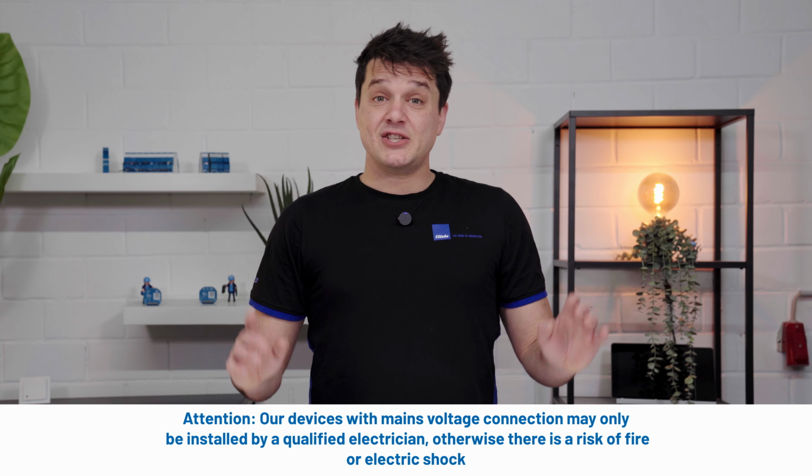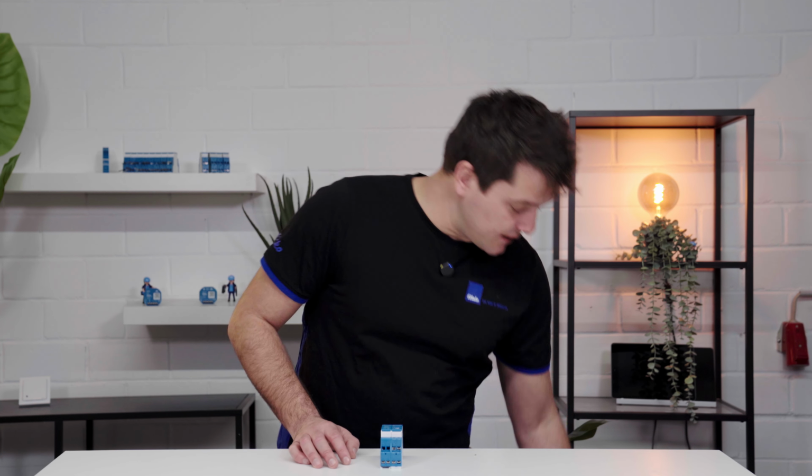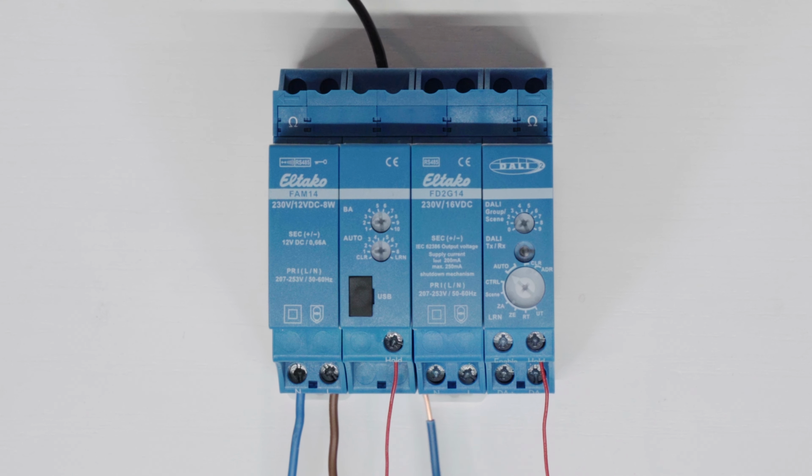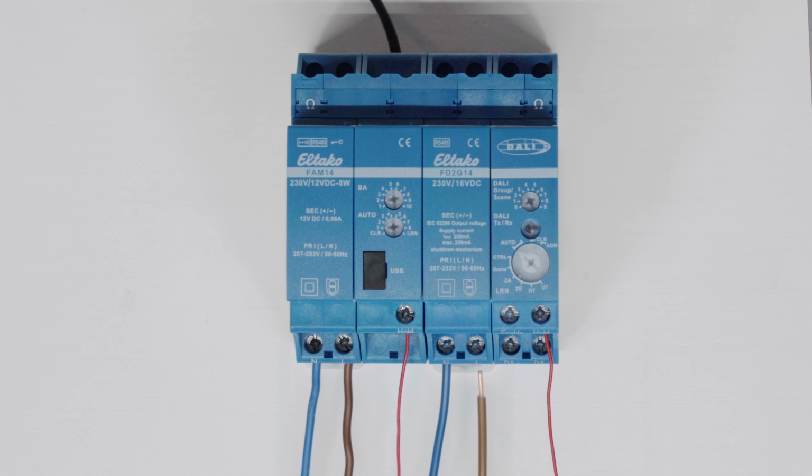The connection is made to an ELTAKO RS485 bus. The cross-wiring is done here using jumper bridges. Here the FAM14 is always needed as the interface device for commissioning. We typically start by connecting the power supply of 32 volts to the terminals L and N.